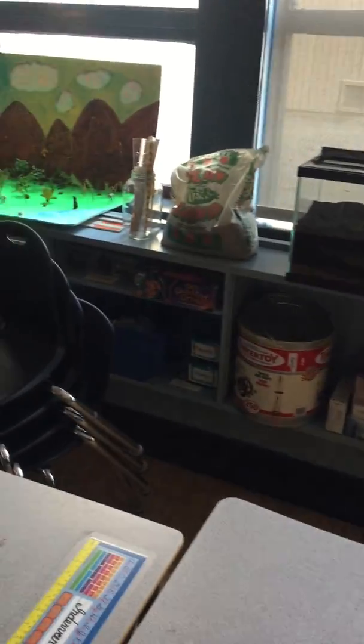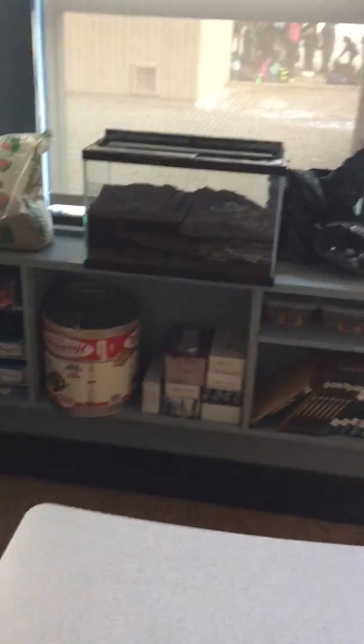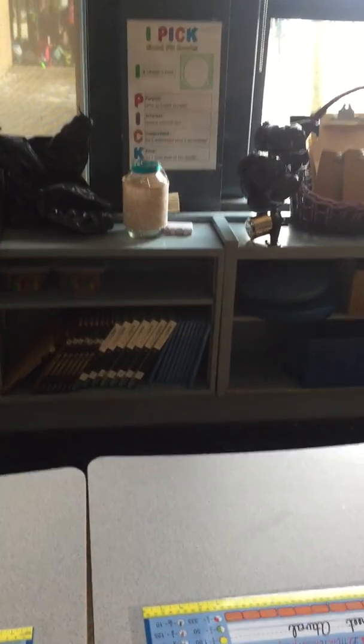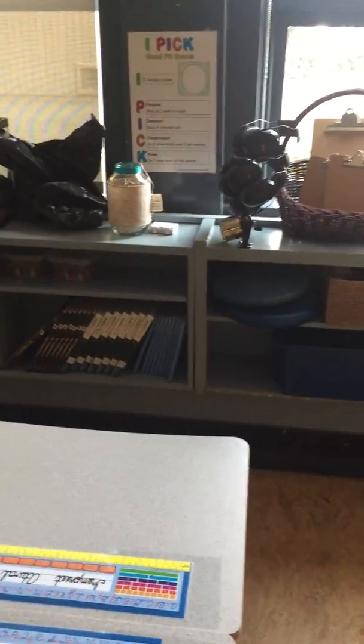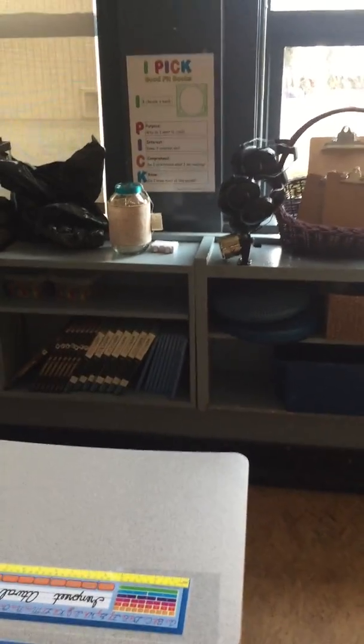We have, and these are all their little centers areas here. Everything's labeled, and they all know that there's a space for it, and that's our Friday free time. I only use the math books as a reference guide. Because we are a traditional school, I do have to have something in the classroom, so it's just taking up space. I really don't use it.